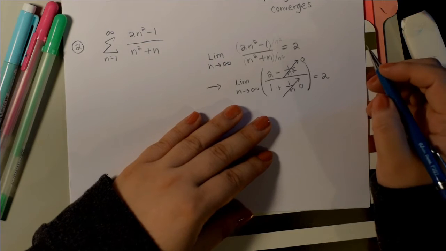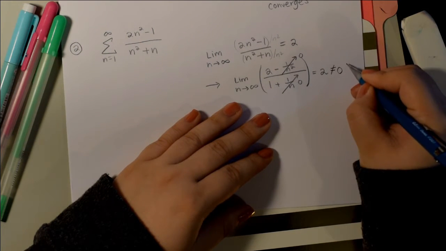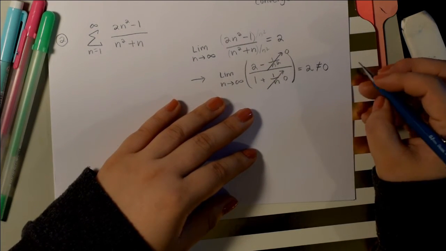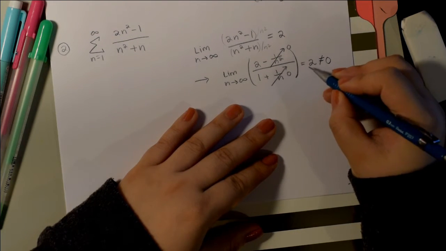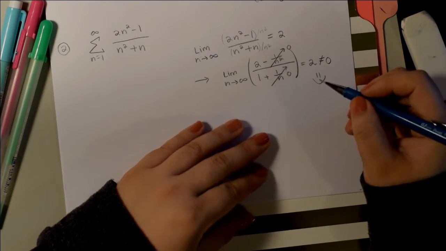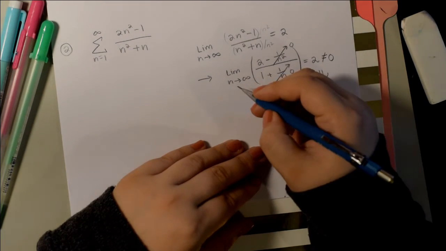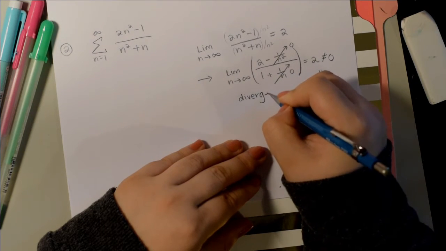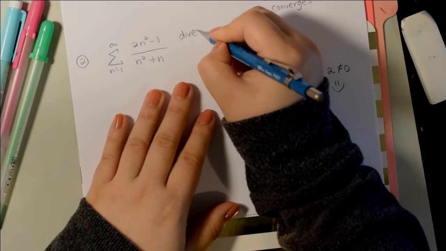But the important part is that 2 is not equal to 0. Unless we are talking about our silly math that we've done recently. But 2 is not equal to 0, which means that this automatically diverges. Okay, so this diverges.